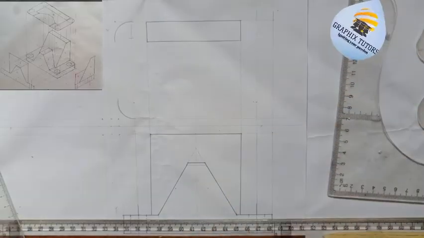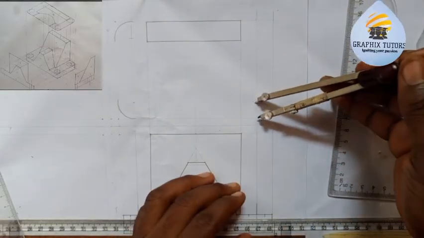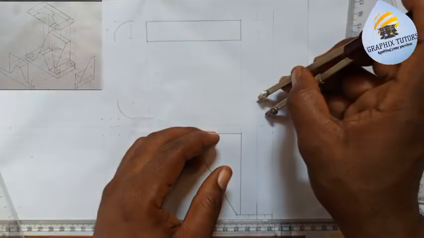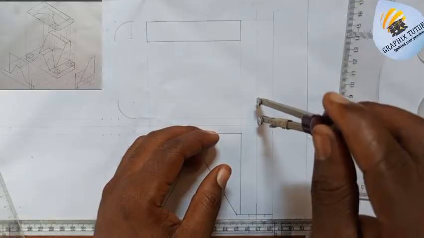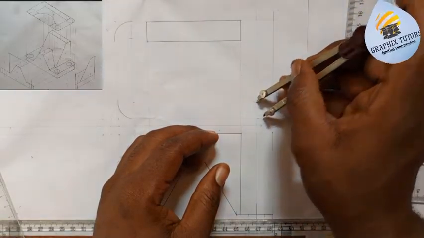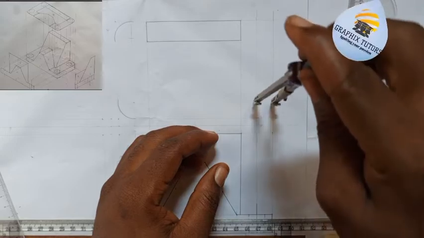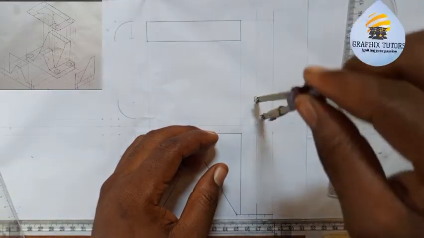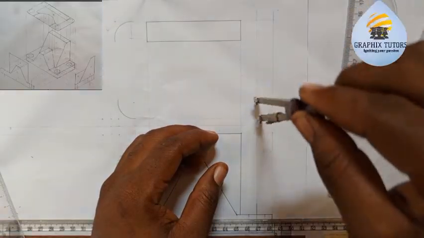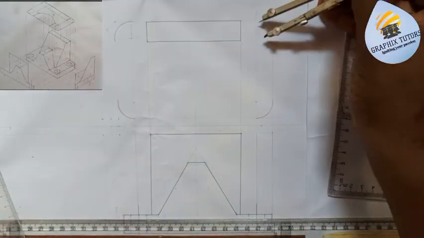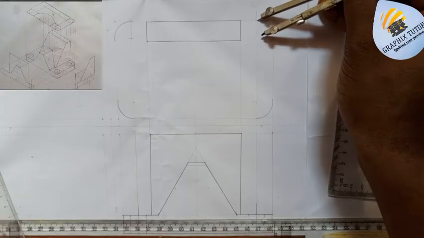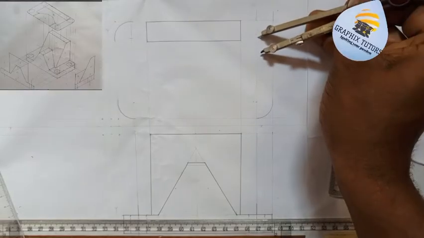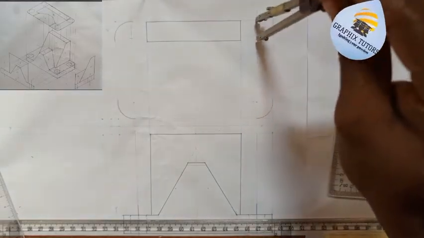Then I will place it here this way to get the other center. From here also, I'll place it at this point to get the other center. I'll now draw this.